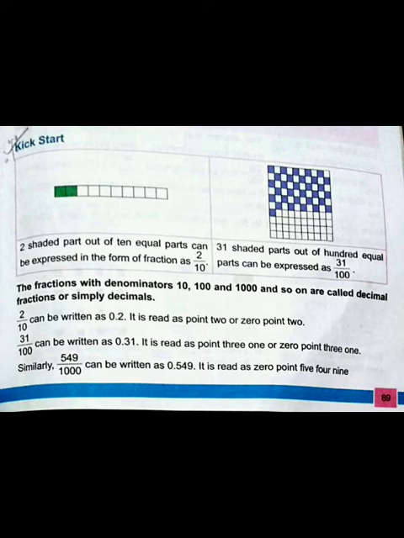So that means 2 by 10 and 31 by 100 are called decimal fractions, or you can just say decimals. 2 by 10 can be written as 0.2.